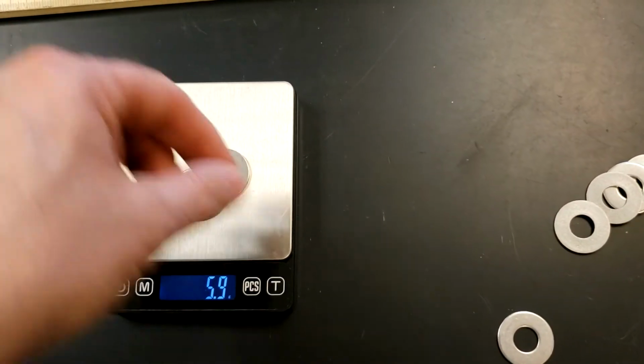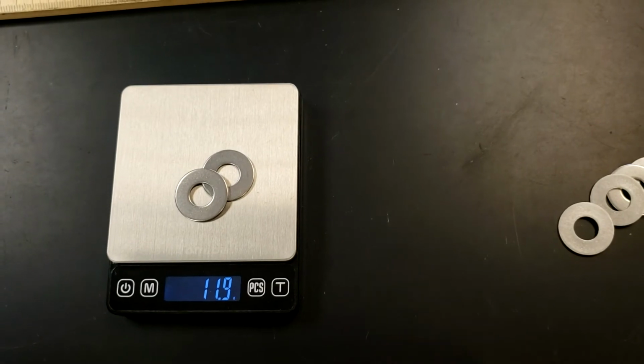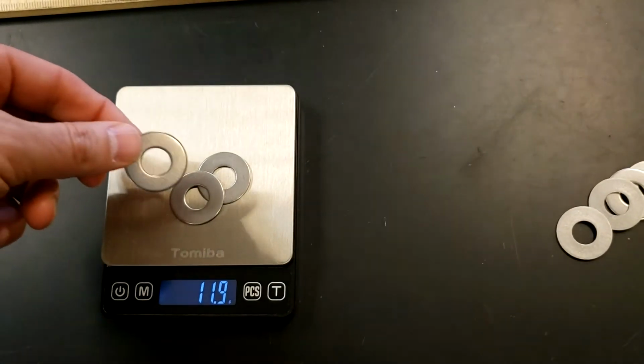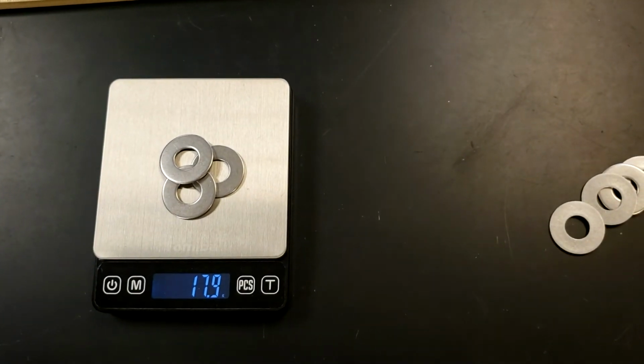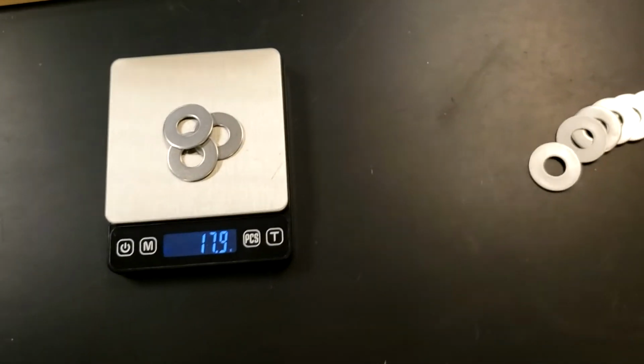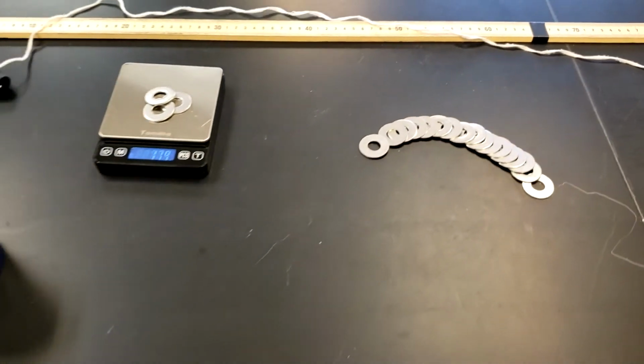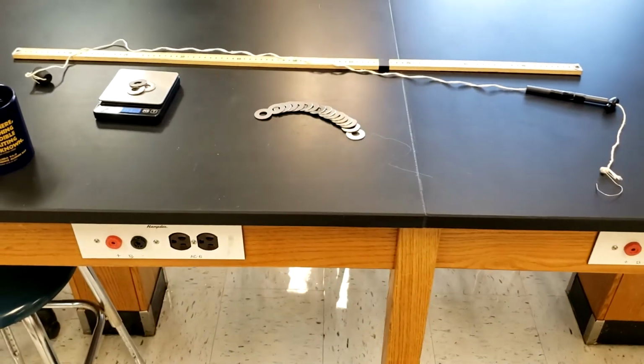And then throughout the lab, we're going to add more and more washers. Since the washers are pulling down on the string, and the string is pulling inward on the object, that's going to act as the centripetal force. And there we have it. It's a great lab, lots of fun to do if you get the chance to try it on your own.